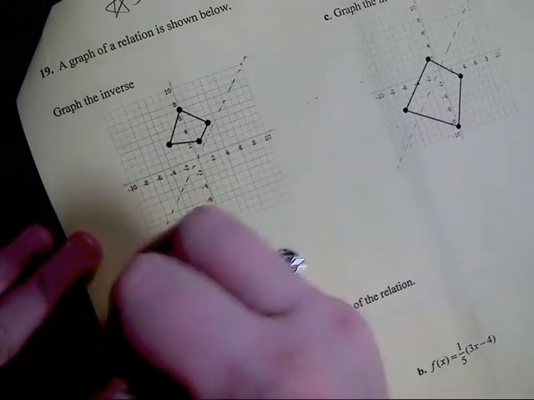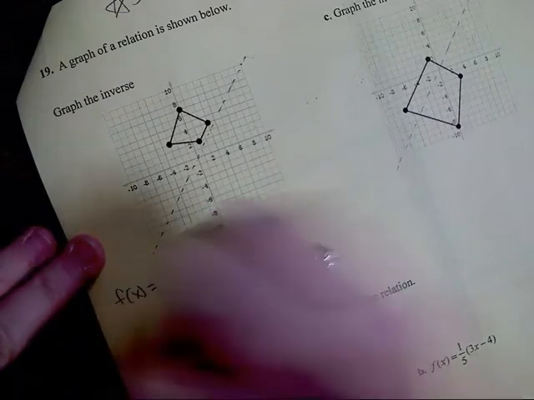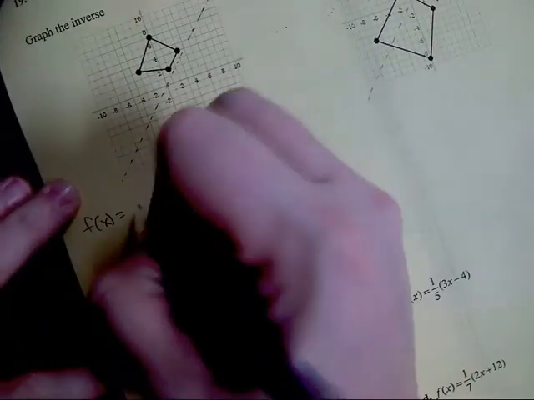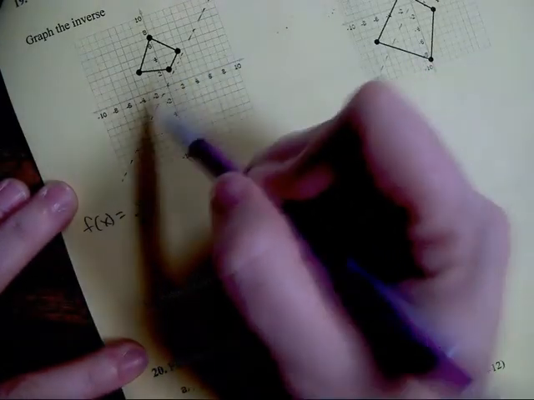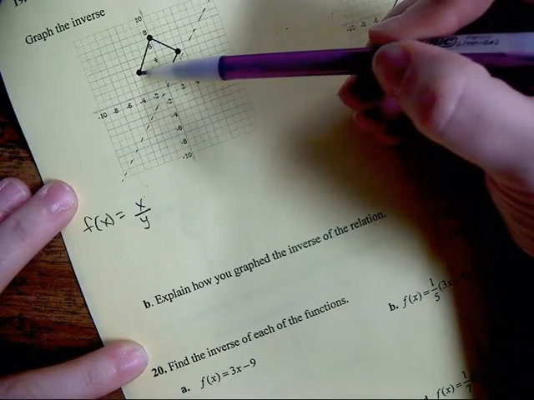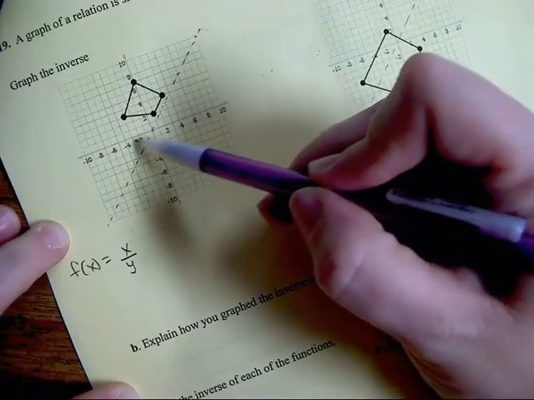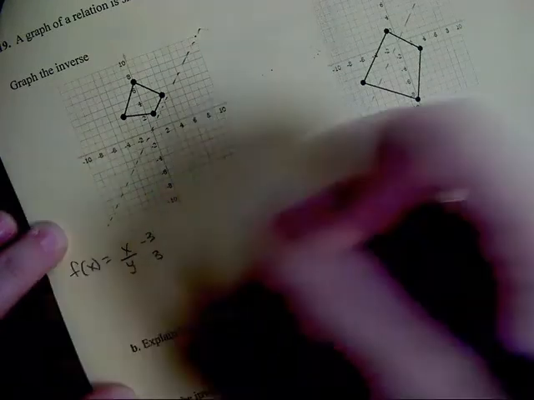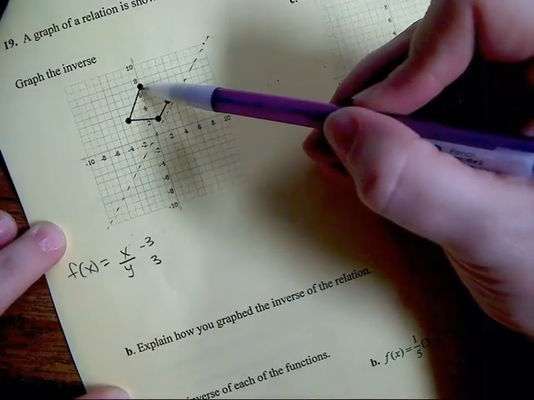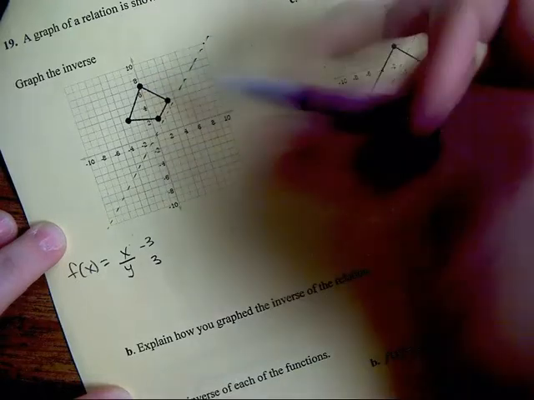Okay, so I'm going to call my first one f of x. That's my original function. Okay. Here's my x's and y's. We have 4 points. The coordinate point for this point is going to be -3 and +3. This point is at 0, 7.